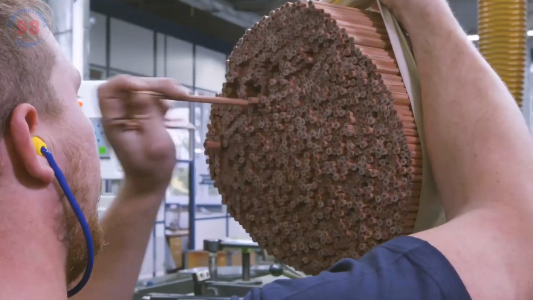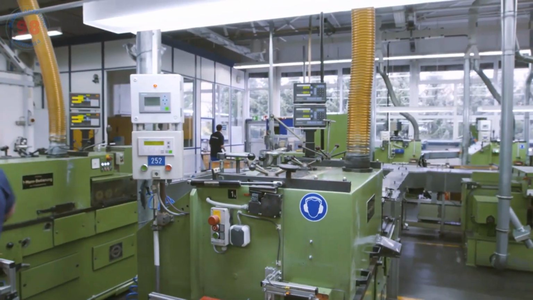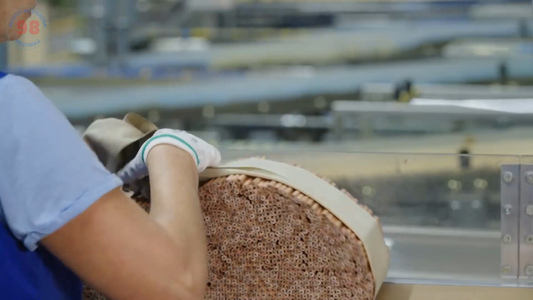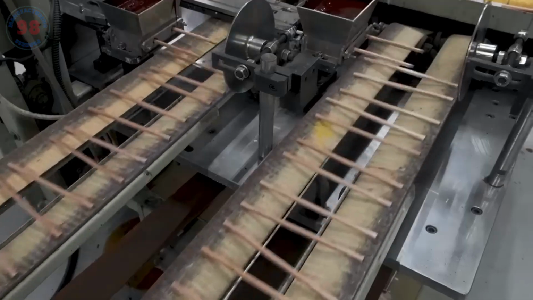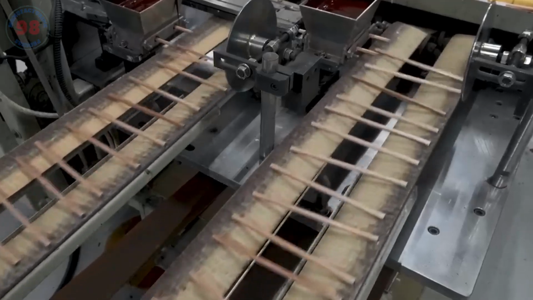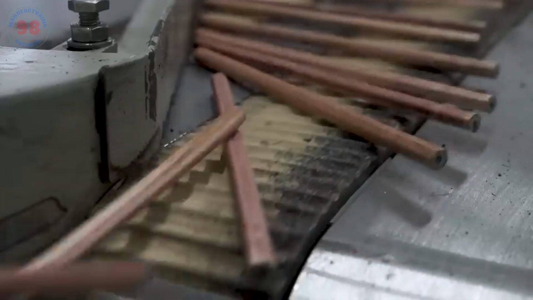The world consumes billions of pencils every year. To meet this huge demand, a mass production process with large output every day is needed. In this video, join me in exploring the process of mass producing pencils.